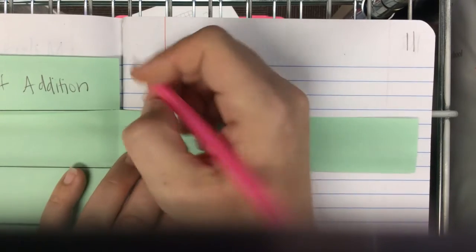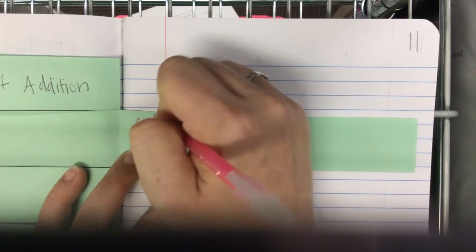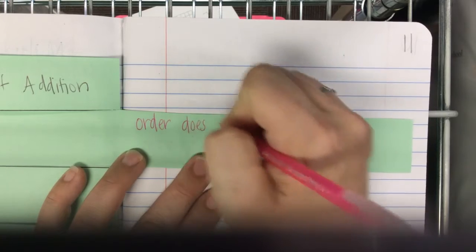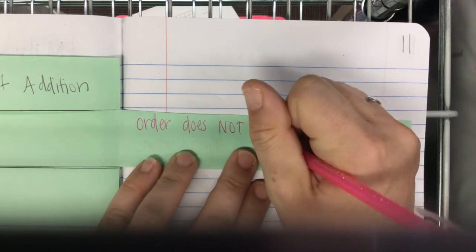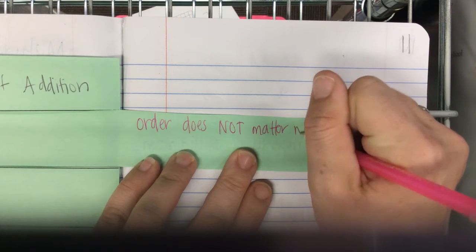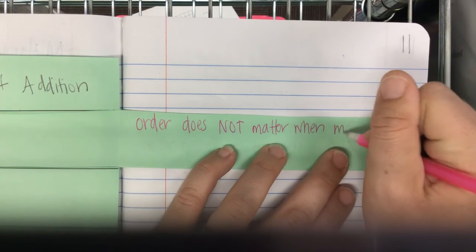And we're going to say over here that order does not matter when multiplying.